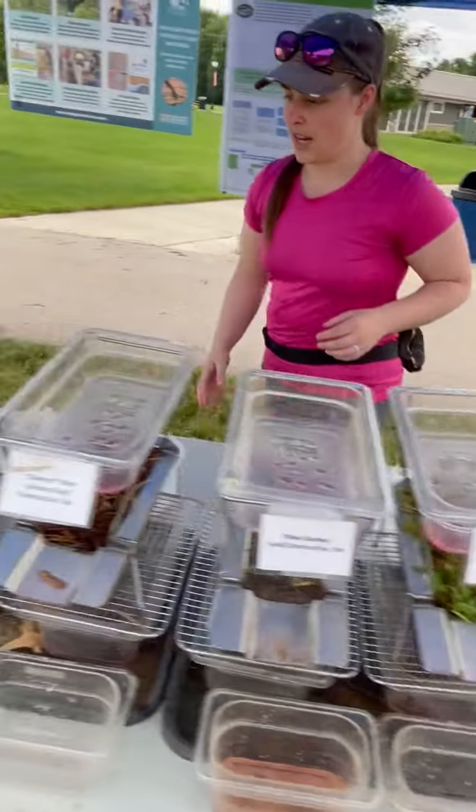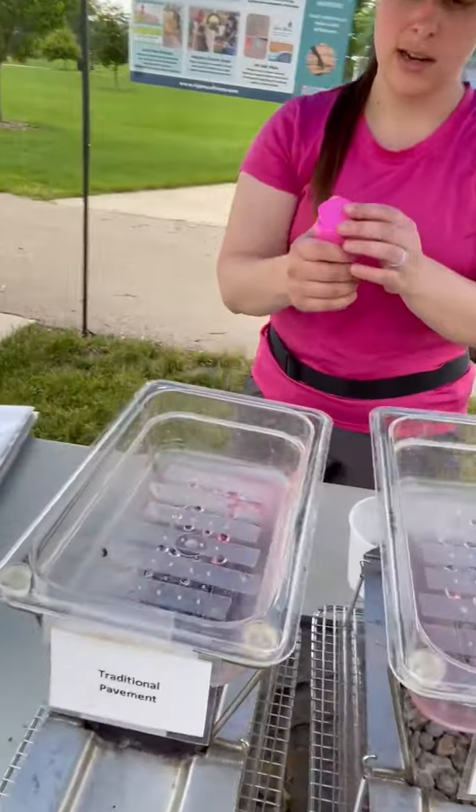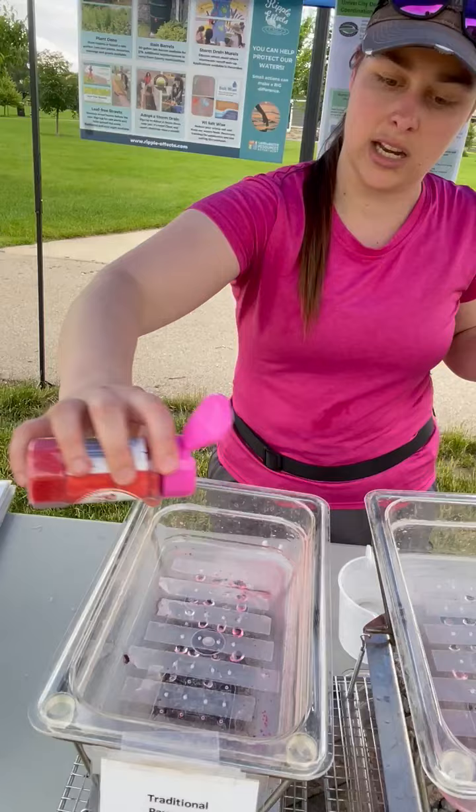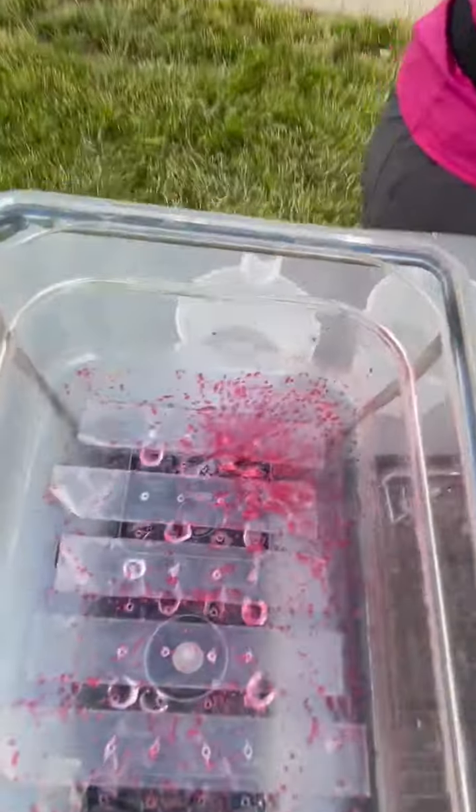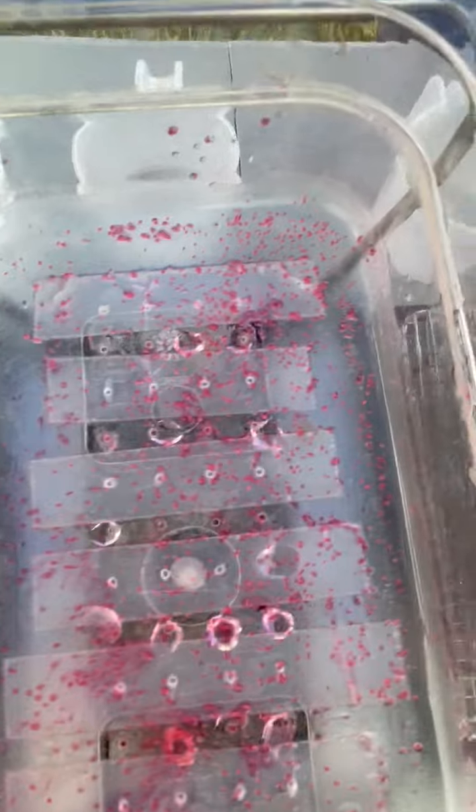So we're going to see what happens. I'm going to sprinkle on some sprinkles here, which are emulating fertilizer or road salt, just so you can get a visual to see what happens. And then we're going to see where the rainfall goes.